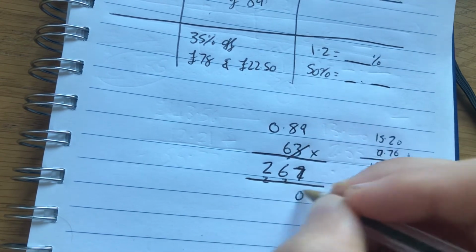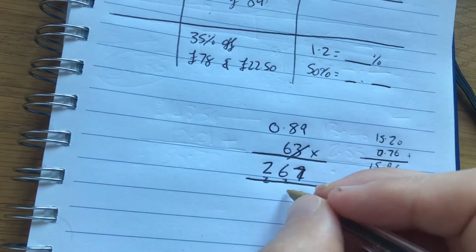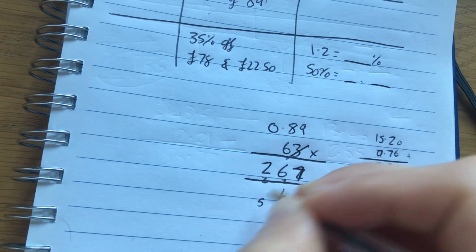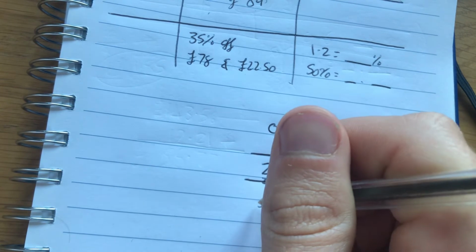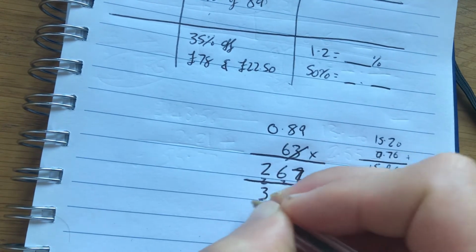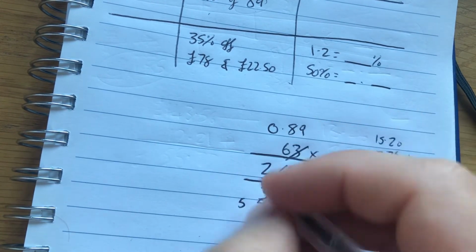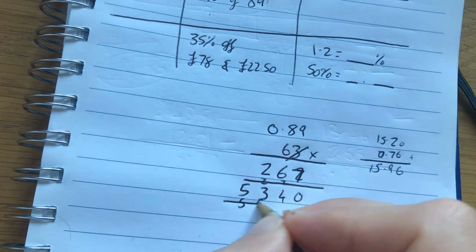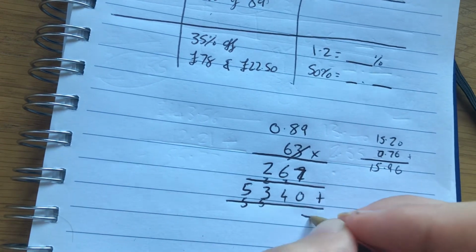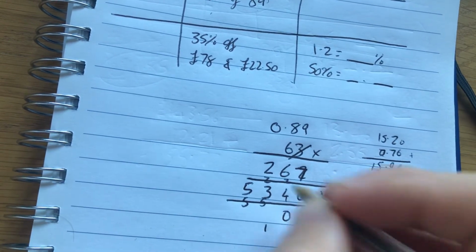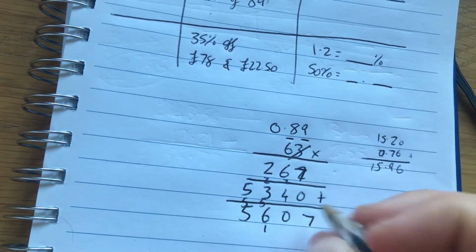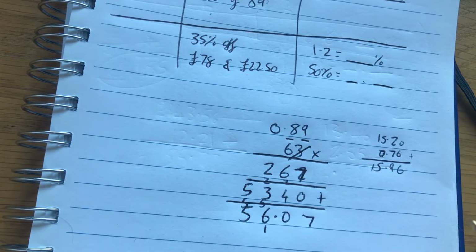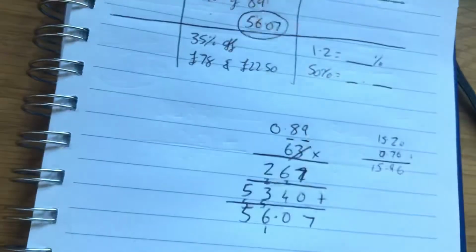Done with that. 9 times 6 is 54. 8 times 6 is 48. Add 5 is 53. And 0, 6, nothing, add the 5. So 7, 10, 6, 5. And then don't forget we've got 2 decimal places, so 56.07. There you go.